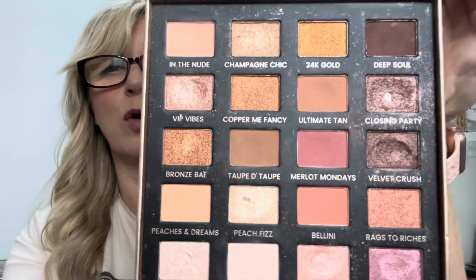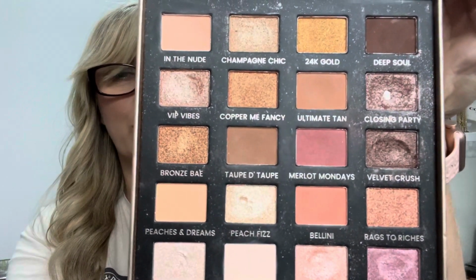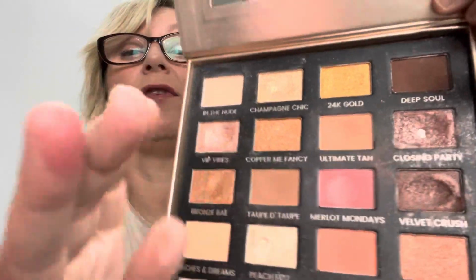I have to say though, Merlot Mondays is a gorgeous crease shade. It's just beautiful. If you want a bit more of a warm pinky transition, let me just show you this one. It's a beautiful matte formula, and it keeps its colour. It doesn't go muddy. I've got a really itchy face, sorry. It doesn't go muddy when you're blending it in with other colours. It stays true, and it's just such a beautiful matte. Honestly, I love it so much.